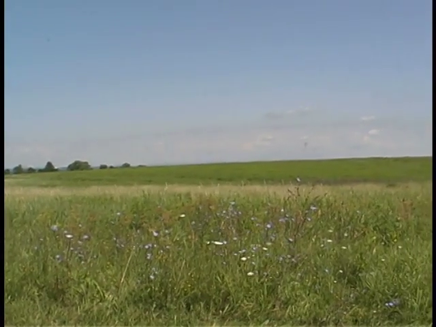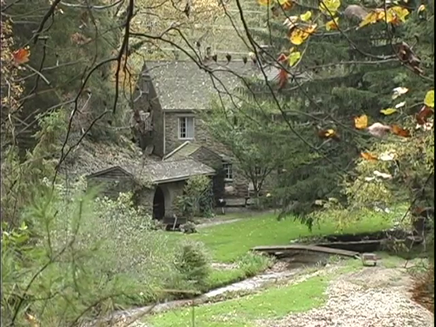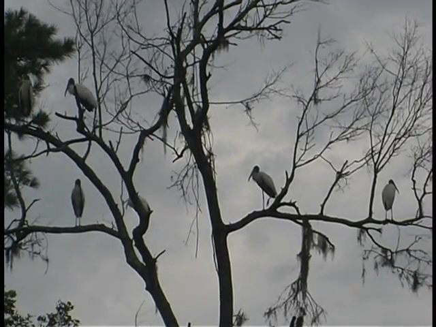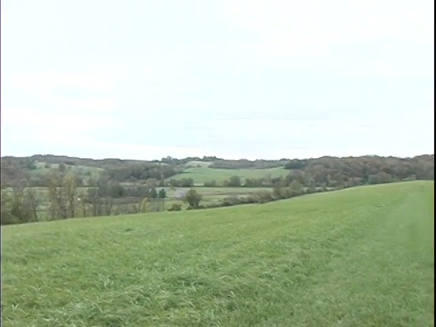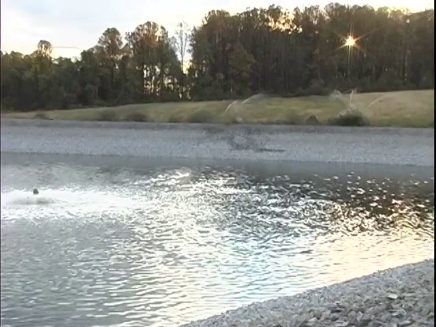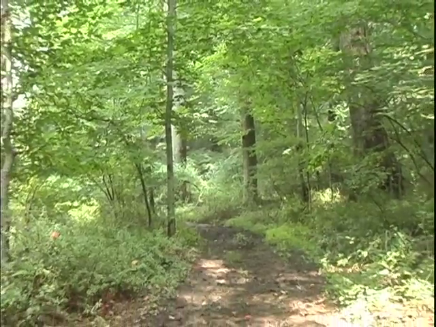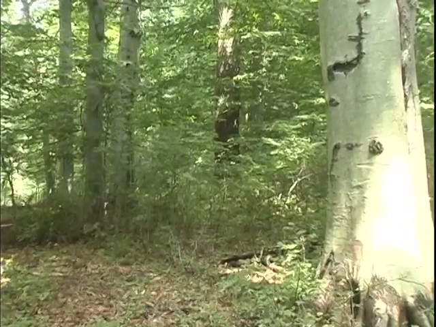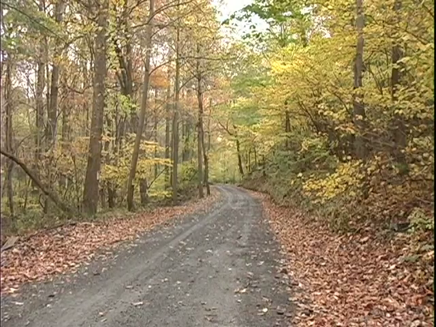Such areas include prime farming soils, historic sites and buildings, sensitive wildlife habitats and wildlife travel corridors, scenic vistas and viewsheds, groundwater recharge areas, greenways and trails, mature blocks of forests and stream corridors, and slopes between 15 and 25%.